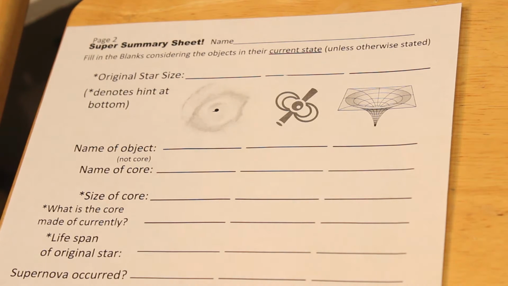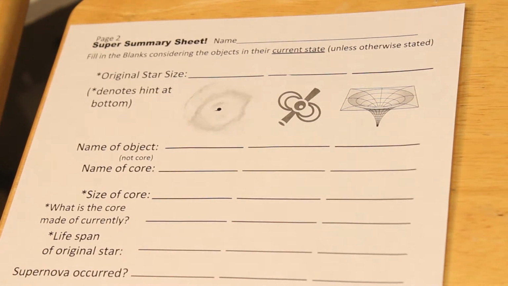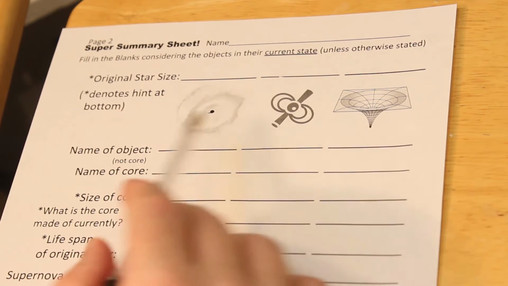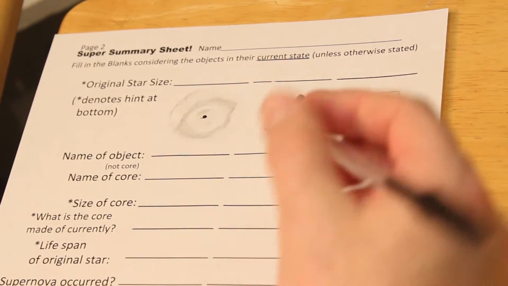Alright, welcome back. Let's finish this by bringing it all together on this final sheet. Find the one that says Super Summary Sheet. I believe it was part of part 3. It's the second sheet of that. Alright, here we go. So we're going to look at these 3 objects. A great little summary here of what we've been talking about.